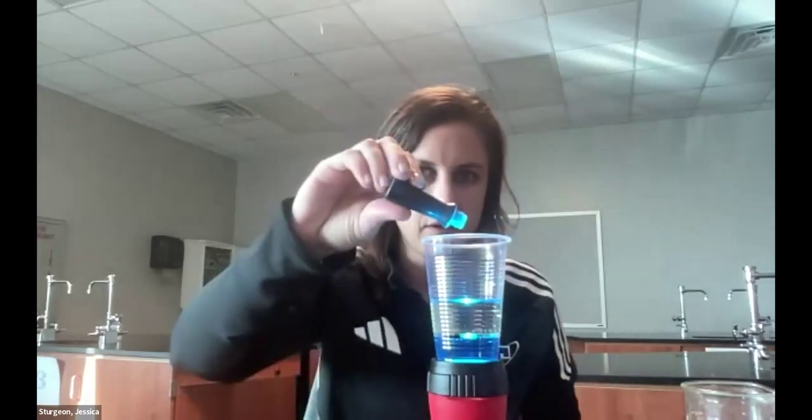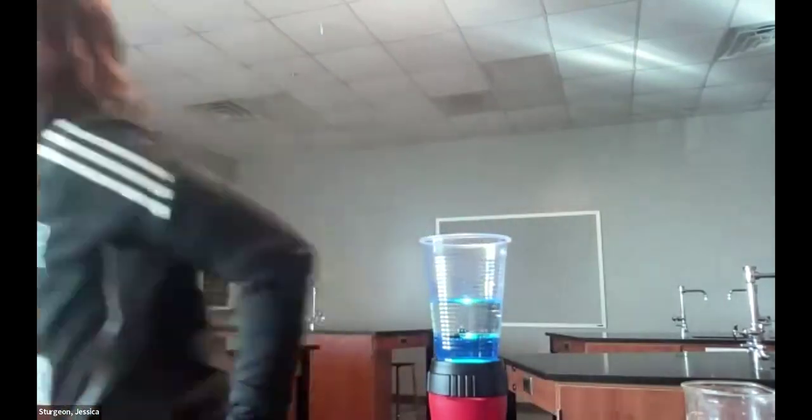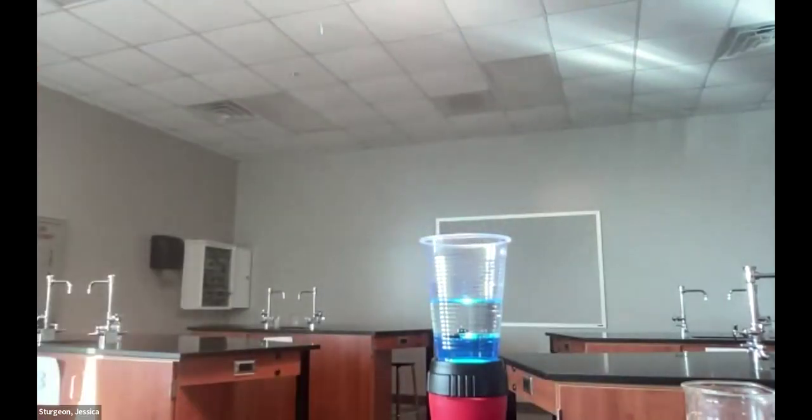Okay, and we're gonna observe. I'm gonna put in one more drop of food coloring. Okay, and we can see what happens there. It's kind of slowly sinking down. Okay, I'm gonna grab one more thing.